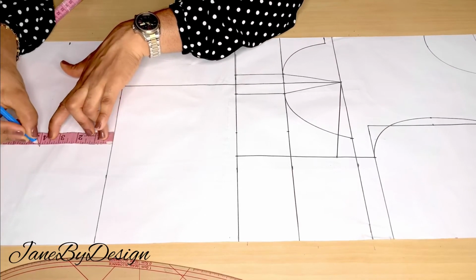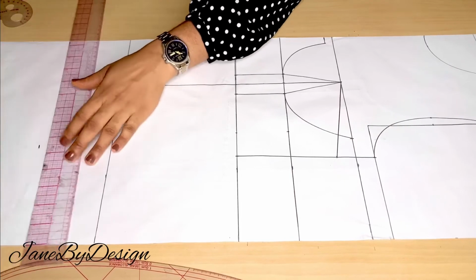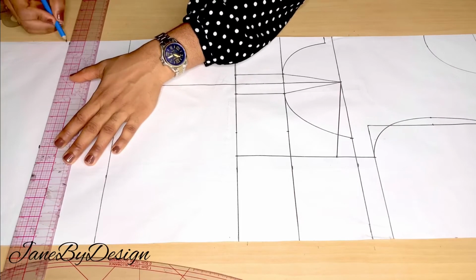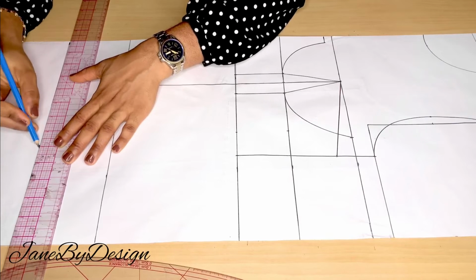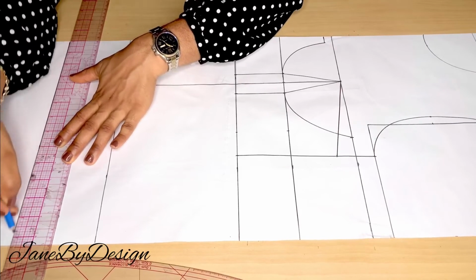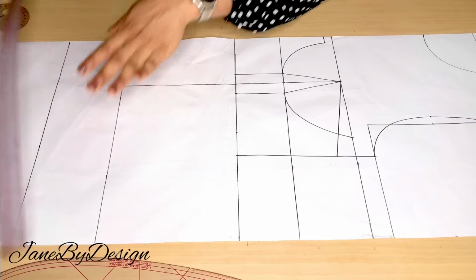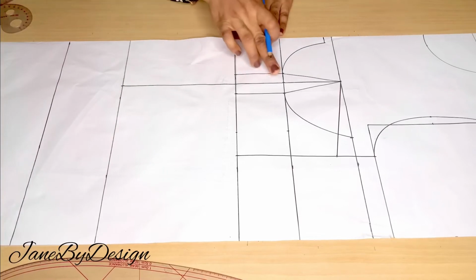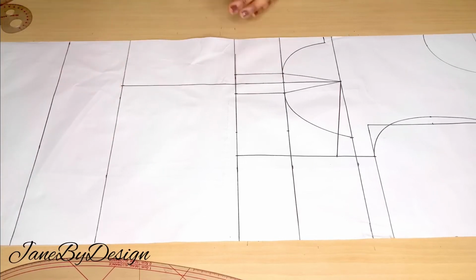So from my hip line, I placed my tape at the hip line and I took a point at 4 inches. So this would be for the curve, that triangular shape you see in front of the pattern. So here I've connected with a straight line to indicate that.